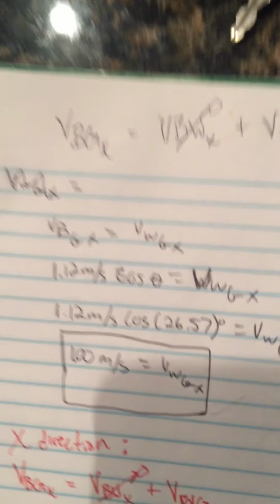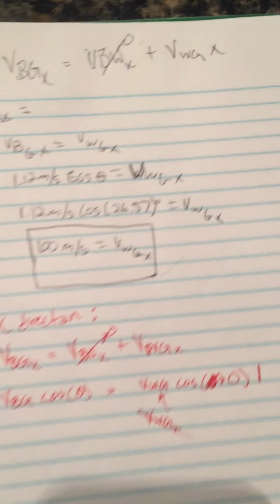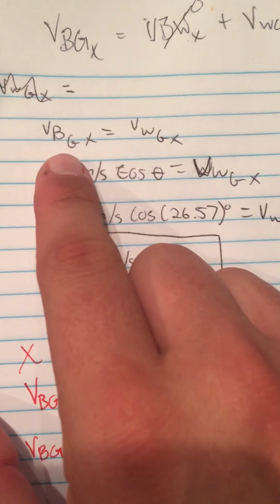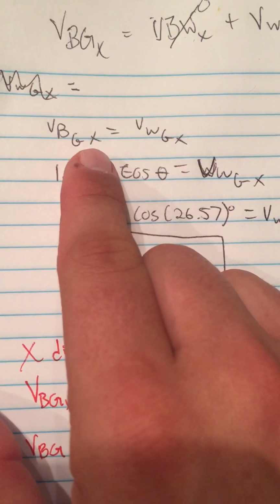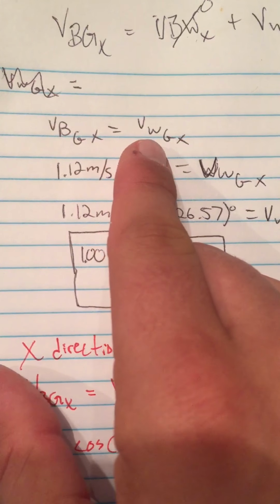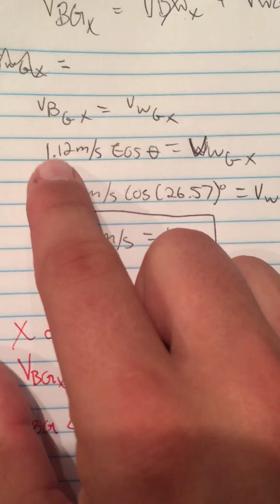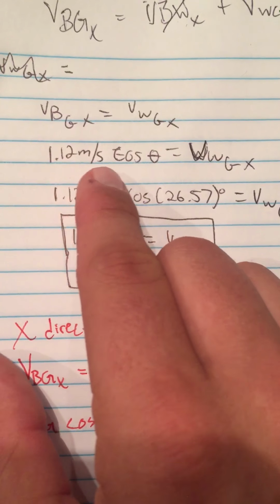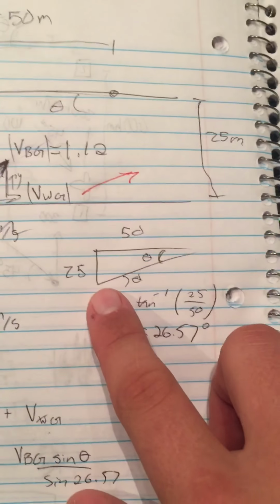So then we come here and we use the information that we know, and now we're looking for the velocity of the water. The velocity of the boy with respect to the ground in the x direction equals the velocity of the water with respect to the ground. And we know that this is 1.12 meters per second times cosine theta, again because it's going in the x direction.